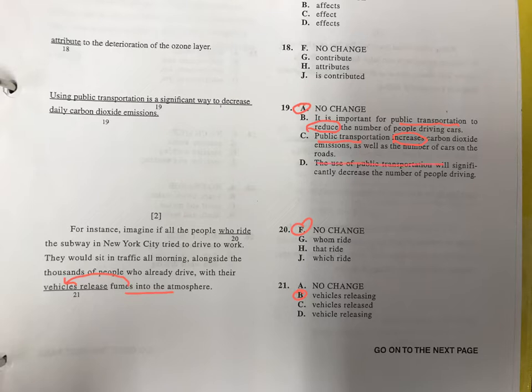I'm going to go ahead and cross that one out. Significantly decrease, that's just wordiness. Okay, we don't need that. So now I'm going to look at A, B, and C. Using public transportation is a significant way to decrease daily carbon dioxide emissions. Well, the word daily there, I don't think is needed. So I'm going to cross out, ooh, A is the right answer.